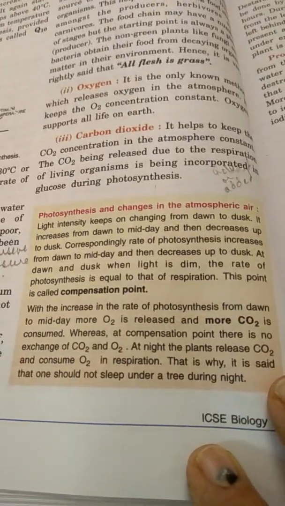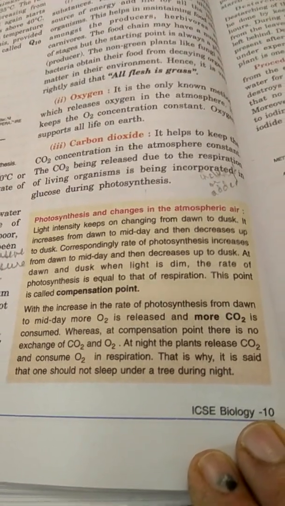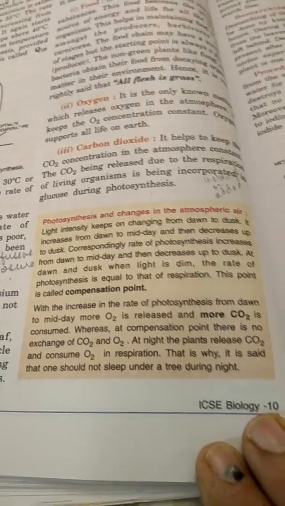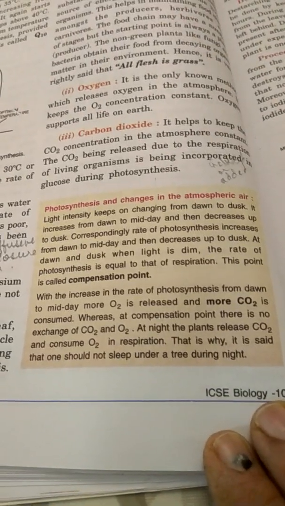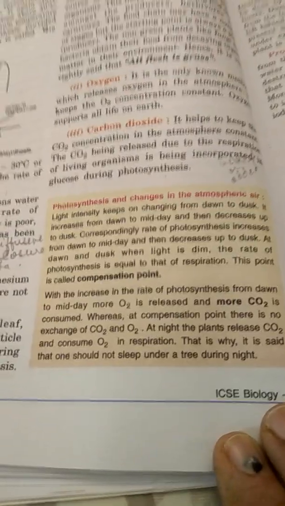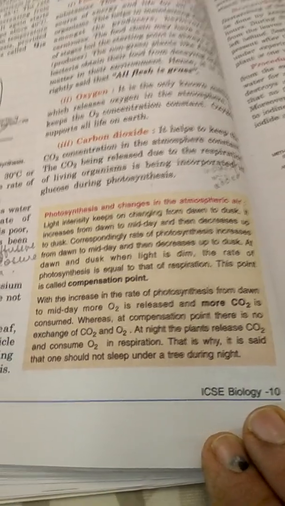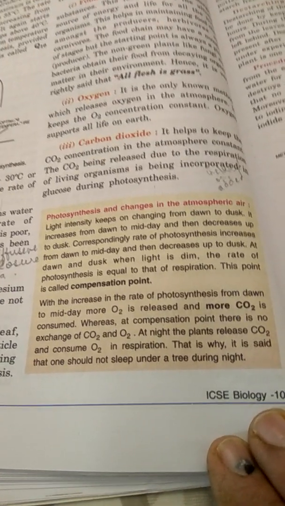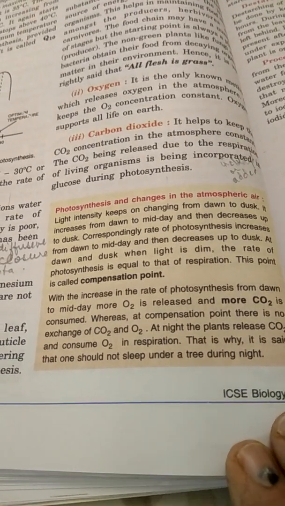With the increase in the rate of photosynthesis from dawn to midday, more oxygen is released and more carbon dioxide is consumed by the plants. Whereas at the compensation point, there is no exchange of carbon dioxide and oxygen.